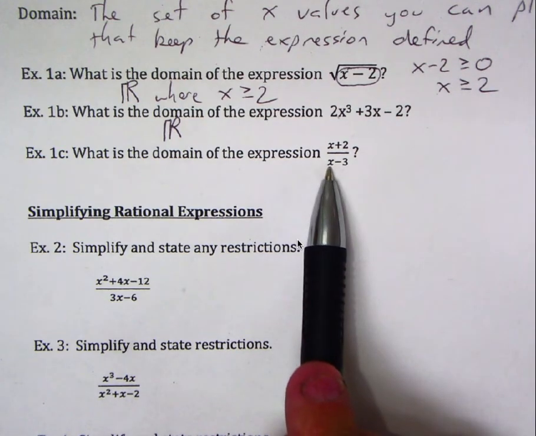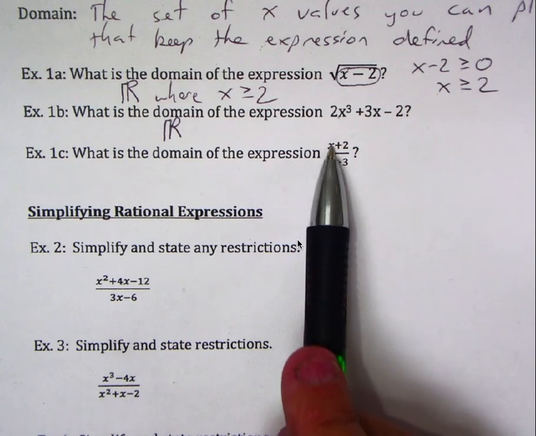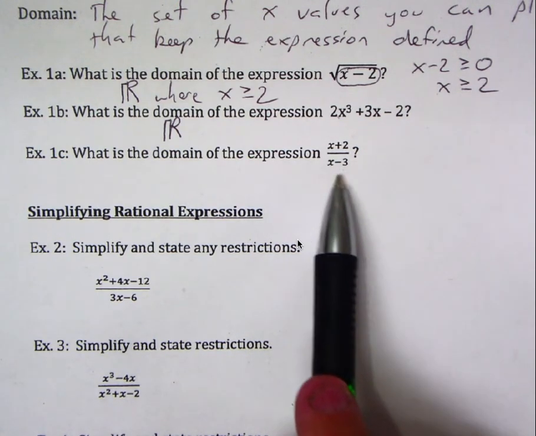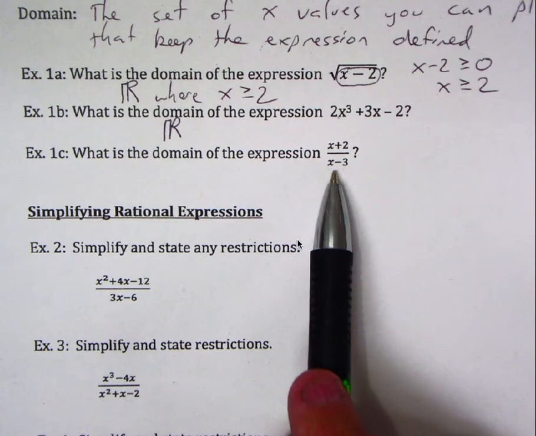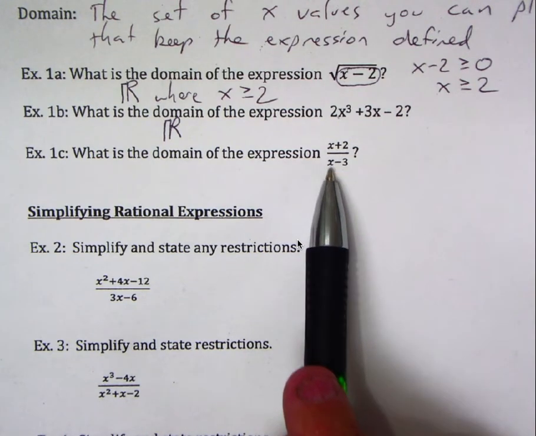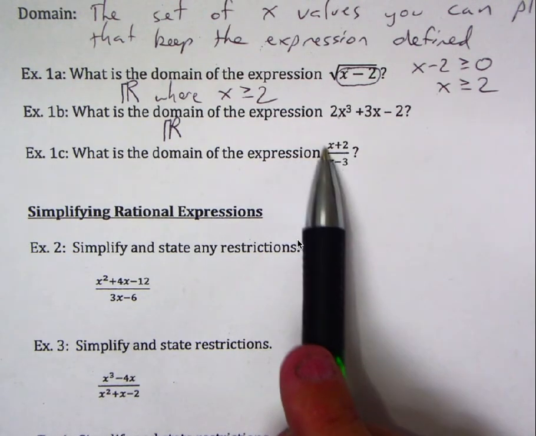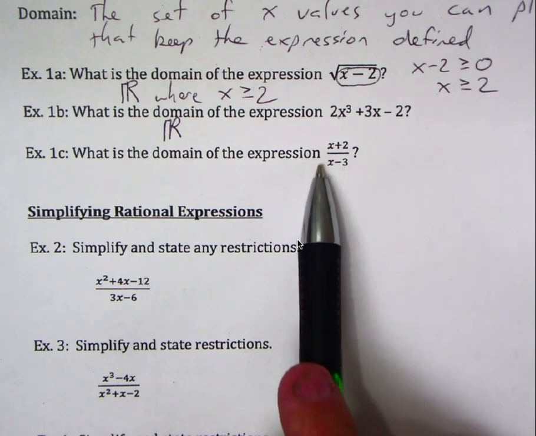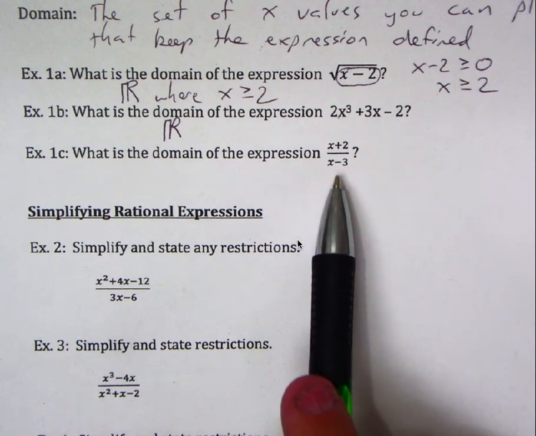Well, 3 makes this denominator 0. If I plug 3 in for these x's, I get 3 minus 3 in the denominator. I would be dividing by 0. Can't be done. So I can plug any number in the world in for x except 3. I could plug negative 2 in for x. You can have 0 in the numerator. You're allowed to have 0 divided by something, but you can't have 0 on bottom. So the only thing I can't plug in is 3.